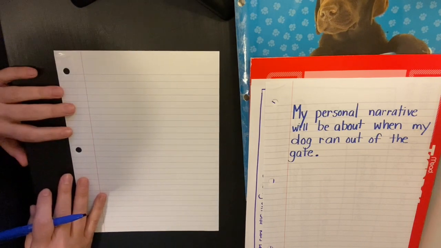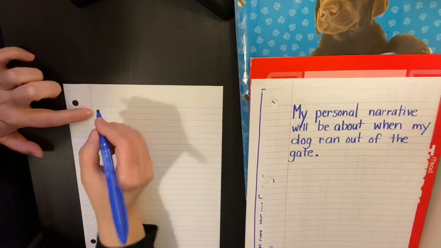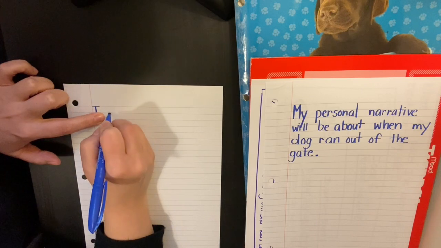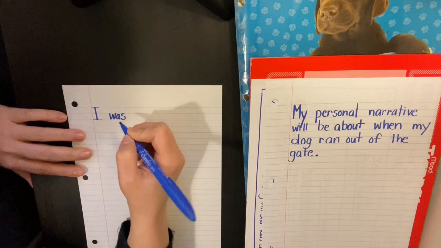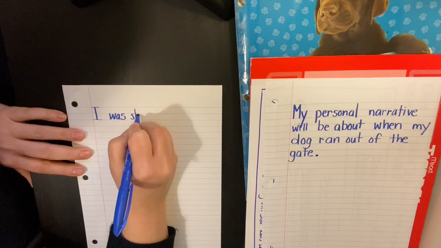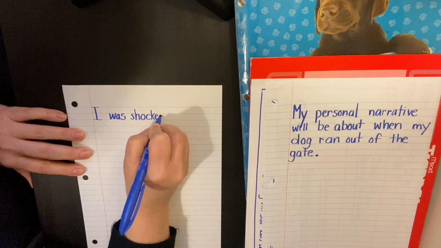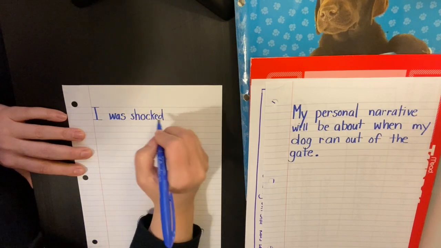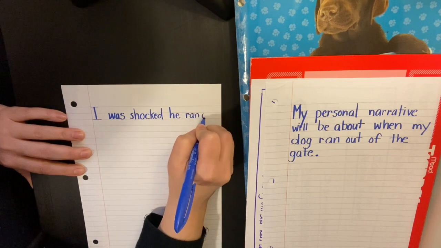So the first thing I want to think about is, how was I feeling? I was shocked when he ran out. So I think I want that to be my first sentence. I'll start here with a capital I, finger space, was, everyone knows how to write was, shocked, ooh, I can actually say, I was shocked he ran out.